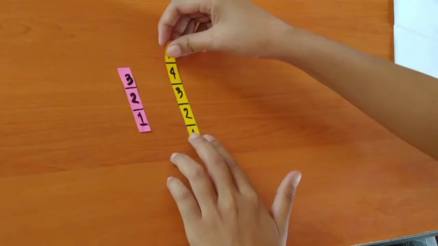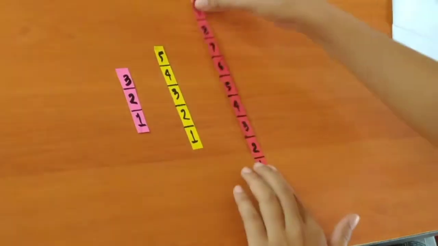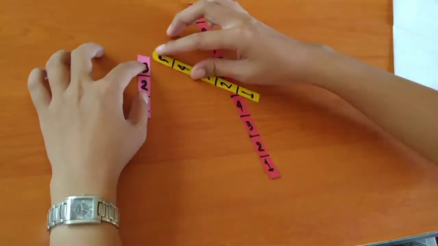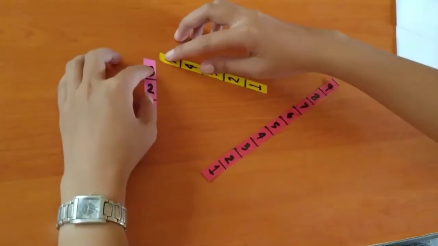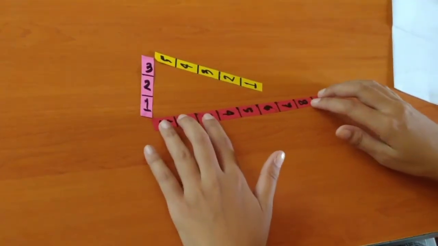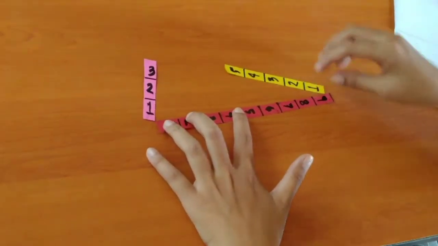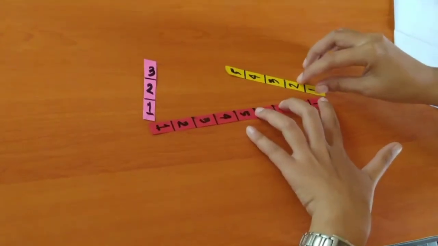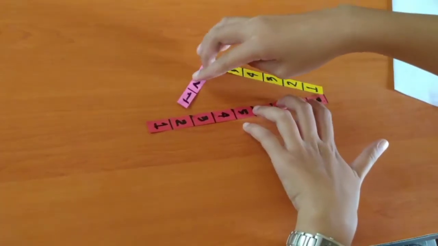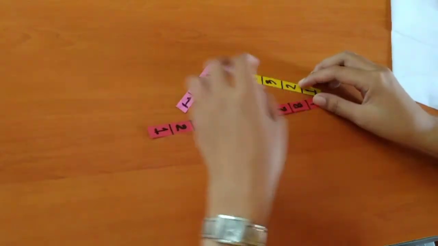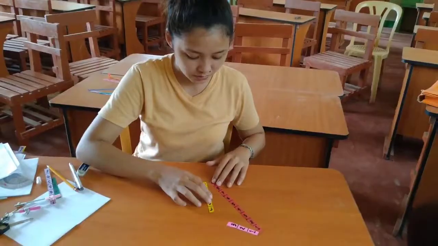Let's try another set of strips with length 3, 5, and 9 inches. Does it form a triangle?